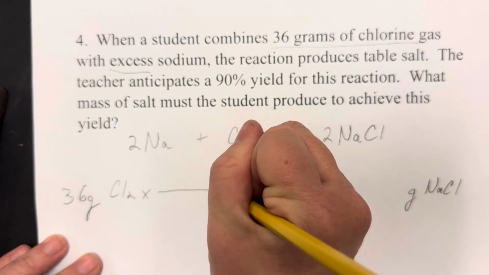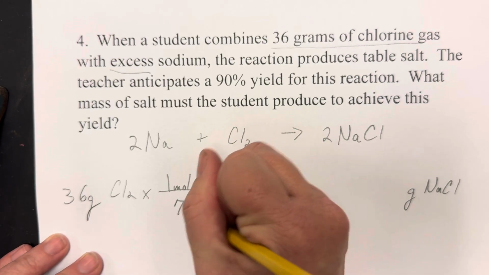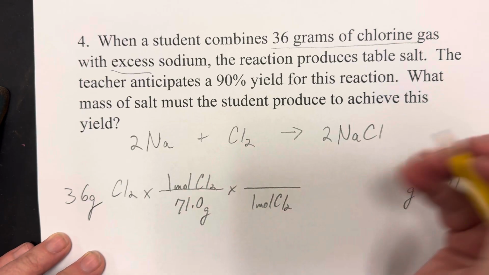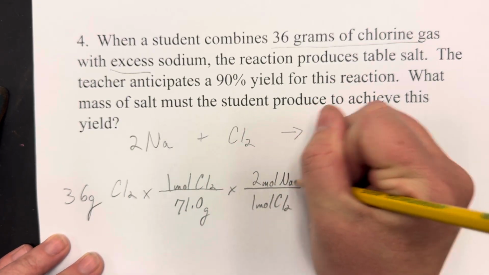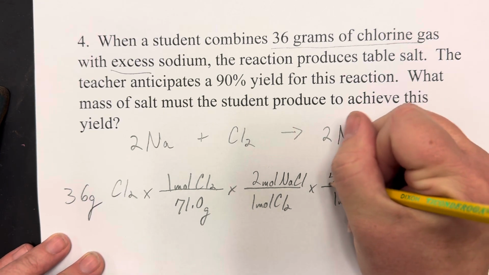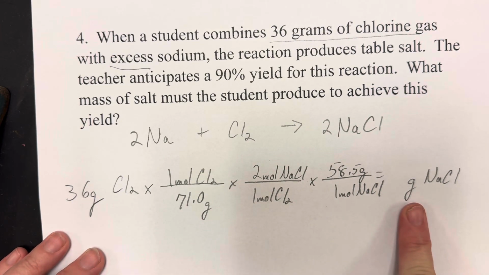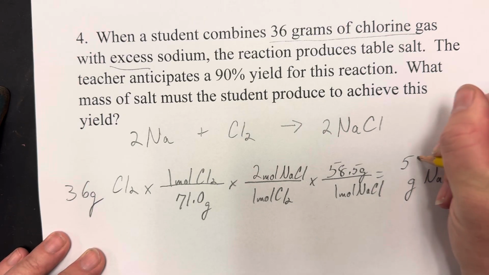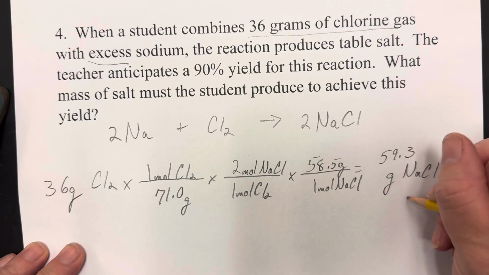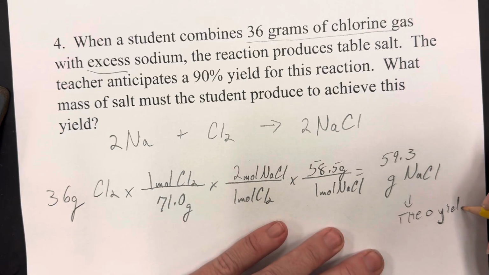I'm going to go ahead and do my factor label. 1 mole of Cl2 is 71.0 grams from the periodic table. 1 mole of Cl2 from my balanced equation is going to give me 2 moles of NaCl. 1 mole of NaCl has a molar mass of 58.5 grams. I'm going to punch that in my calculator, and I get 59.3 grams of sodium chloride. Now, this is, again, the theoretical yield. This is in an ideal world, this is what you would get.